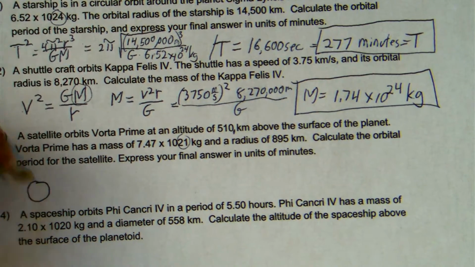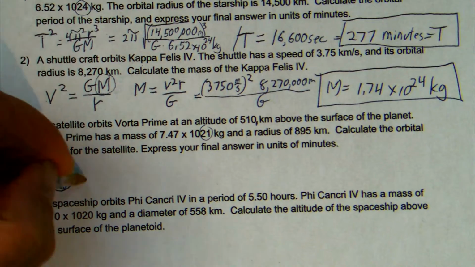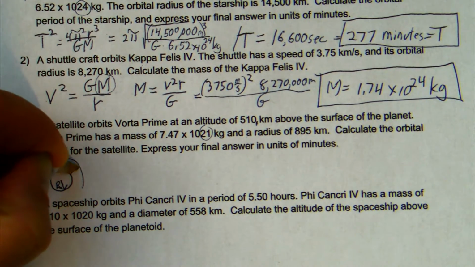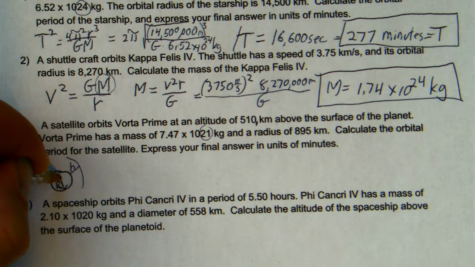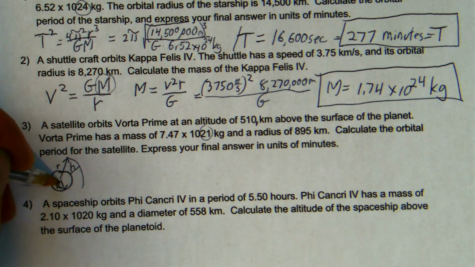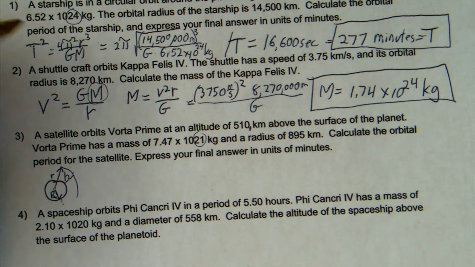So in this situation, I have the radius of the planet, capital R. I have the altitude above the surface of the planet, h, and what I really need is the orbital radius, lowercase r, which is the sum of the radius of the planet plus the altitude above the surface of the planet.